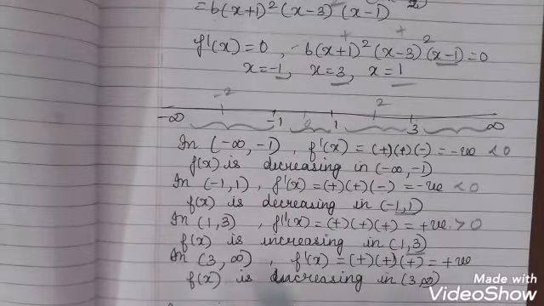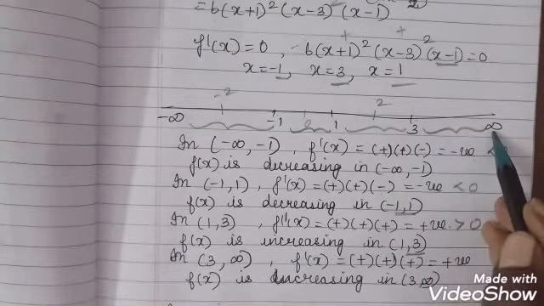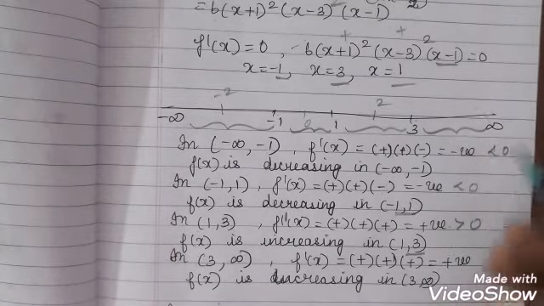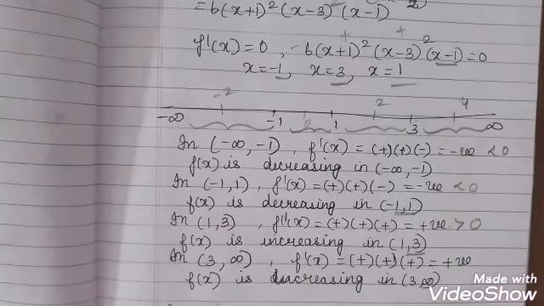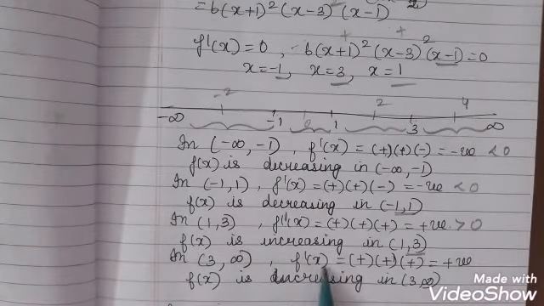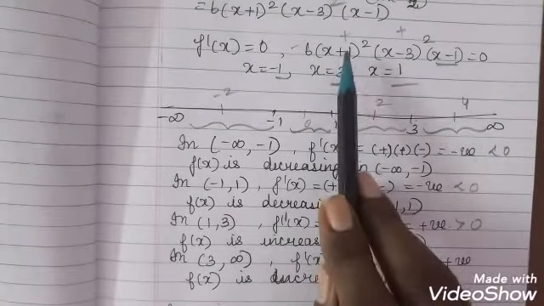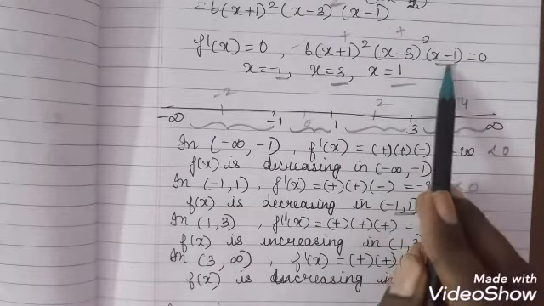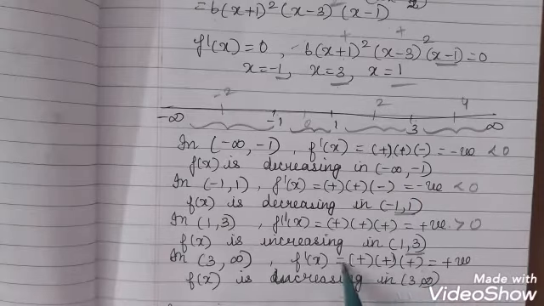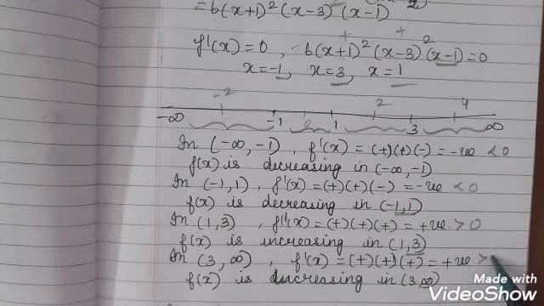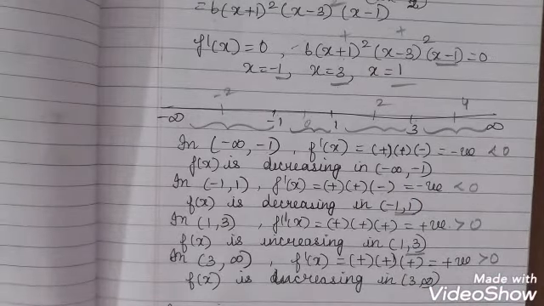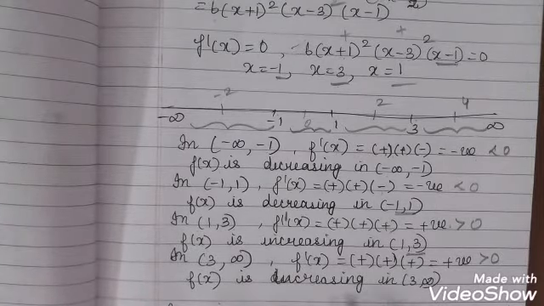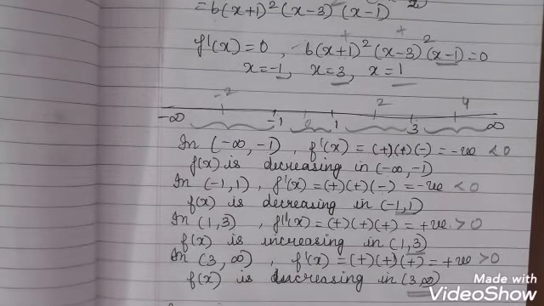Okay. Now the next one, in the interval 3 comma infinity. Suppose I have it as 4. So what is your f dash of x equal to here? 4, this is positive, again 4 minus 1 will give you 3. So that is also positive. Positive into positive into positive, that is also positive. It is greater than 0. Therefore, f of x is increasing in the interval 3 comma infinity.